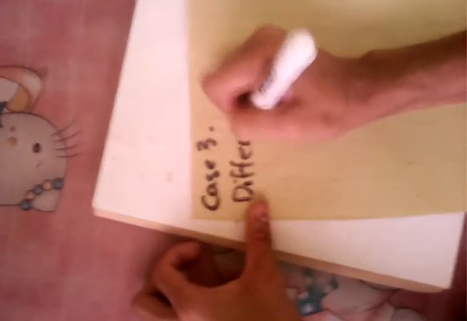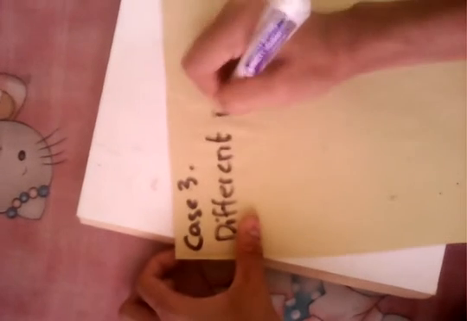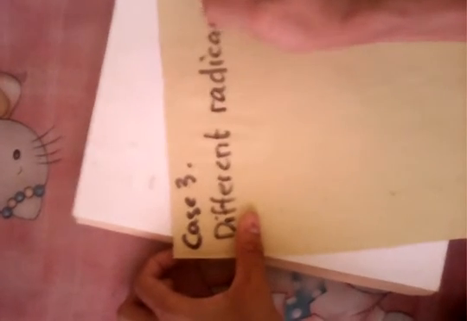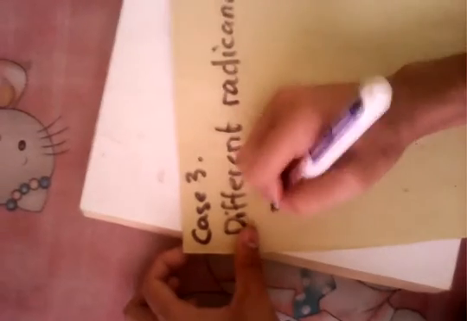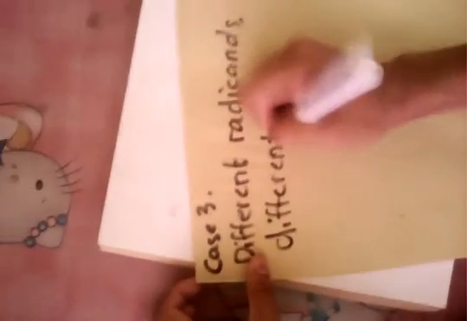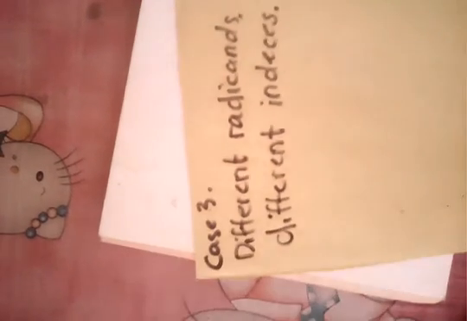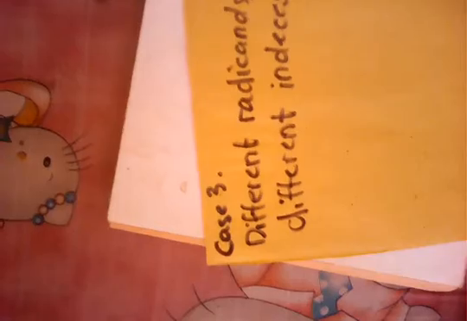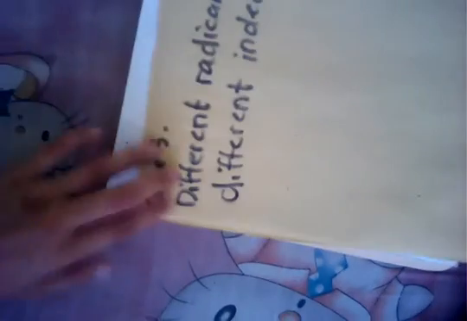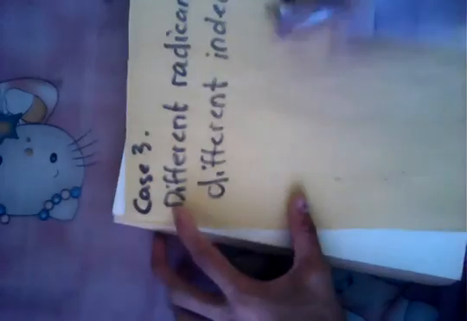When we have different radicands and different indexes. So if we have that, how will we do it?